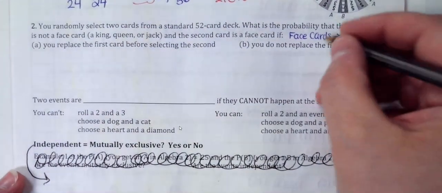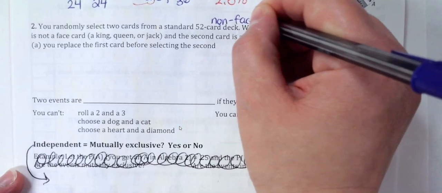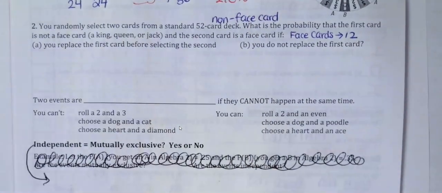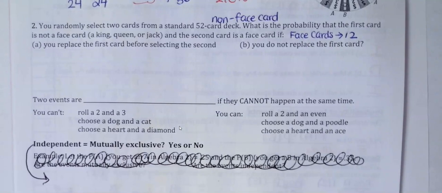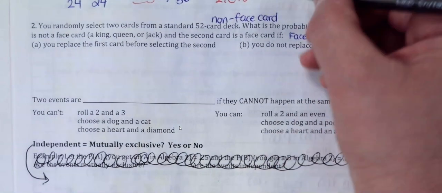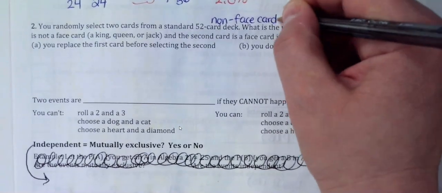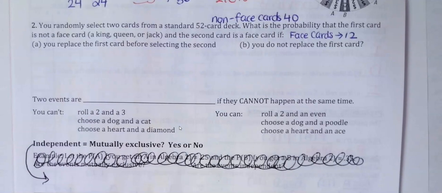Okay, now, just for this problem, there's 12 face cards, and where am I going to put this? All right, so non-face card, which is what the first part of the probability asks you for. A non-face card would be like ace, 2, 3, 4, all the way up to 10. So the rest of the deck is the face cards. There's 52 total. So to add up to 52, there would be 40 cards in a deck that are not face cards. There's 40 of those.